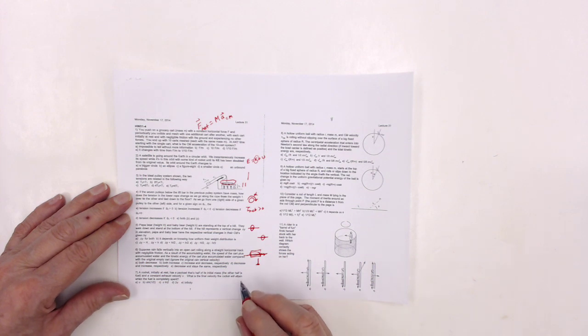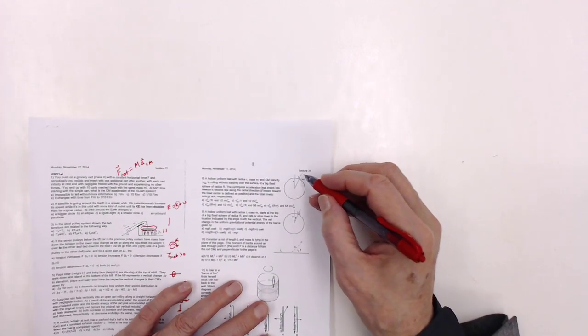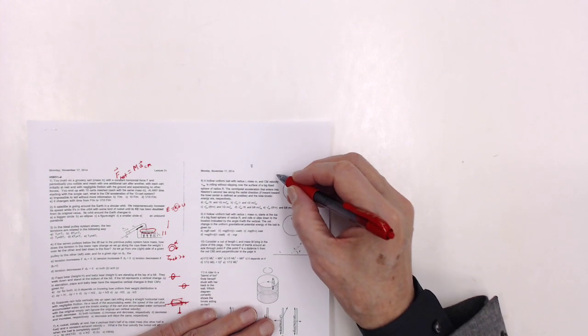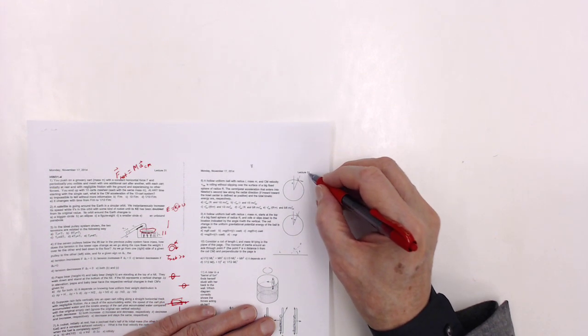Number 7, just go back and review your formulas for a rocket that's accelerating by ejecting mass. Number 8, remember your theorem, another squish theorem. Let me draw the thing.